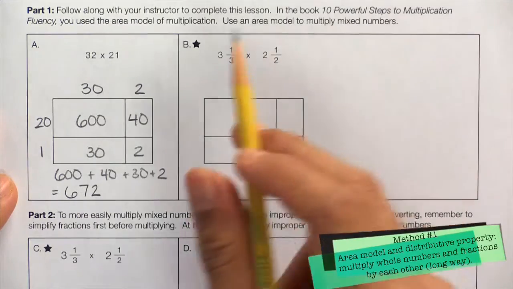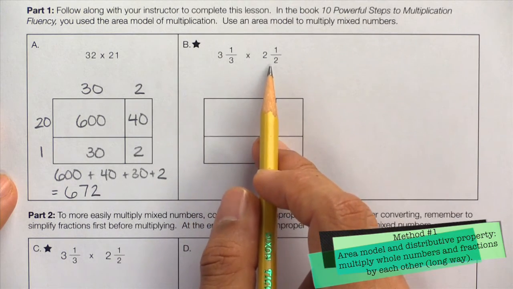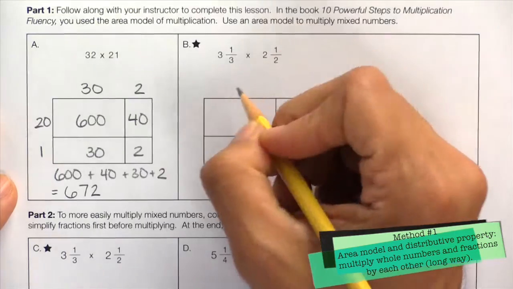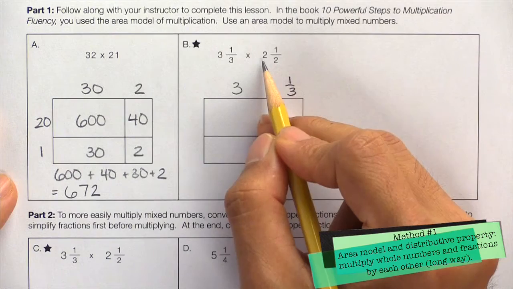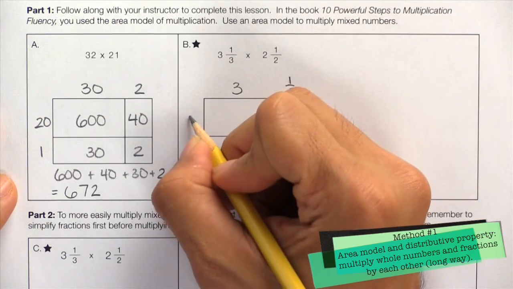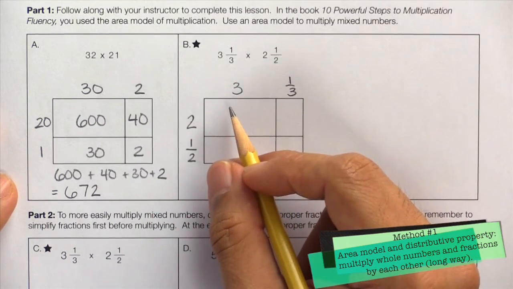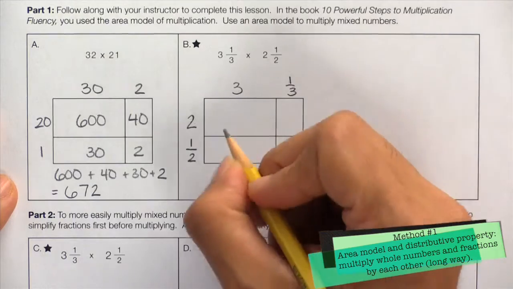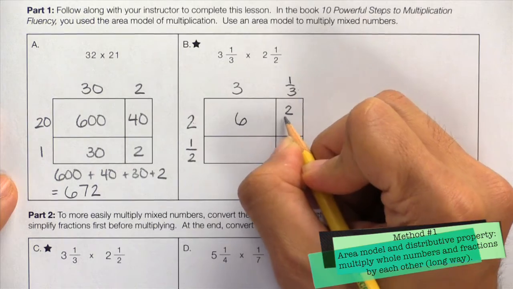Now let's use an area model to multiply mixed numbers. There are going to be a lot of steps involved, so let's take it one step at a time. Box B, 3 1/3 times 2 1/2. 3 1/3 can be broken up into 3 and 1/3. 2 1/2 can be broken up into 2 and 1/2. Now let's multiply. 2 times 3 is 6. 2 times 1/3 is 2/3.